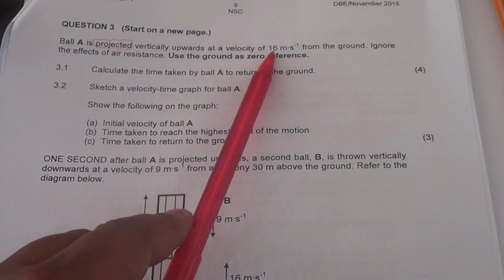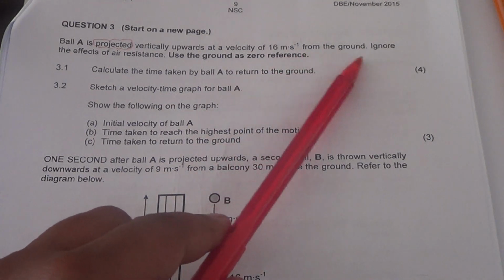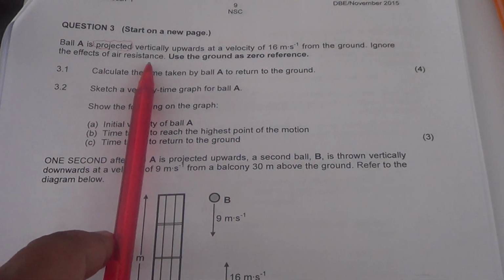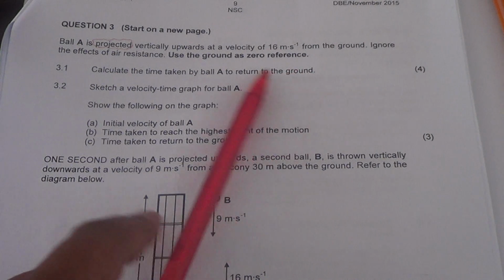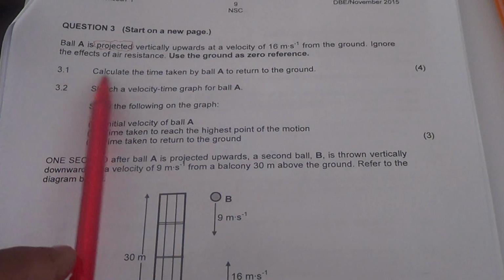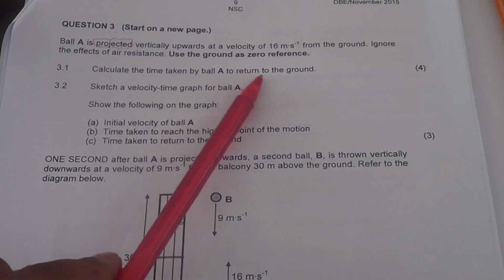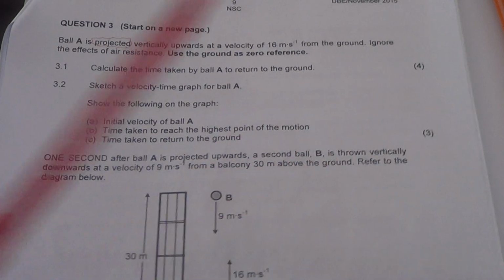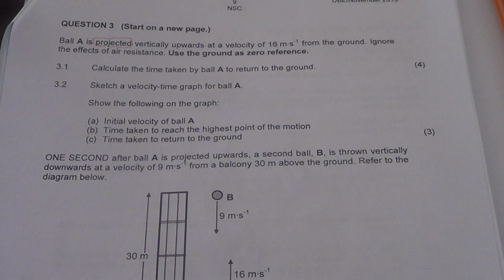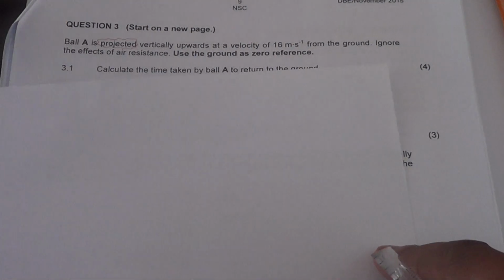Now it says this ball is projected at 16 meters per second from the ground. Ignore the effects of air resistance. Use the ground as zero reference. Okay, not a problem. It says now calculate the time taken by the ball to return to the ground. Okay, 4 marks. So not a problem. Again, here we don't want to stress ourselves too much.